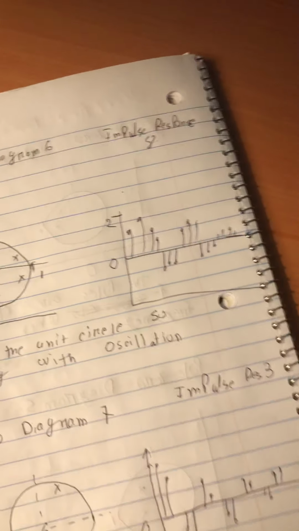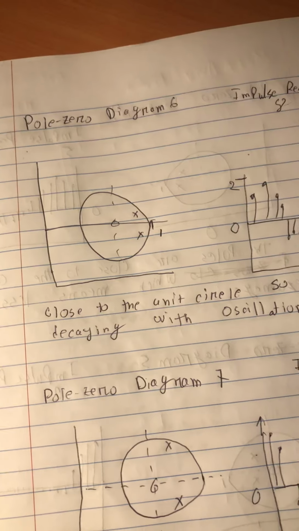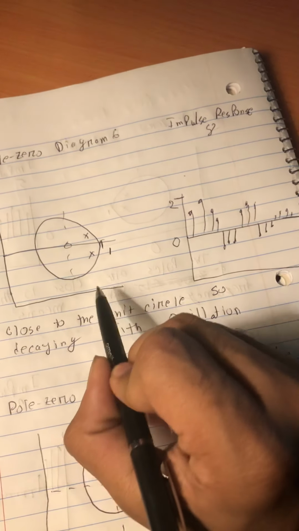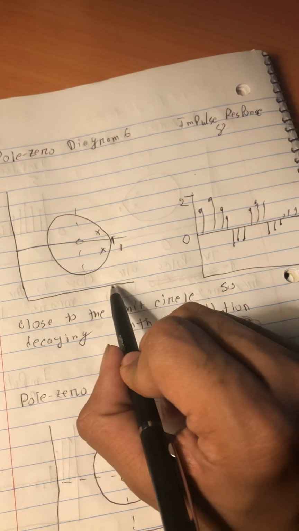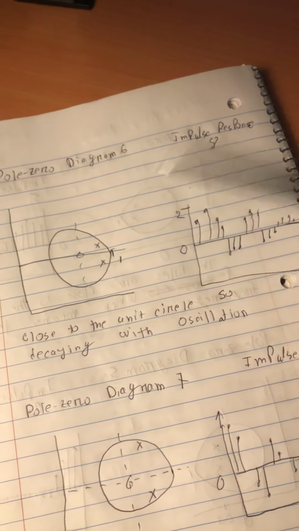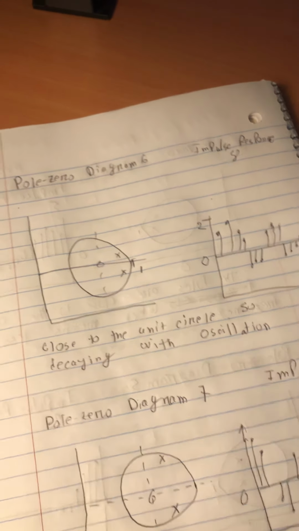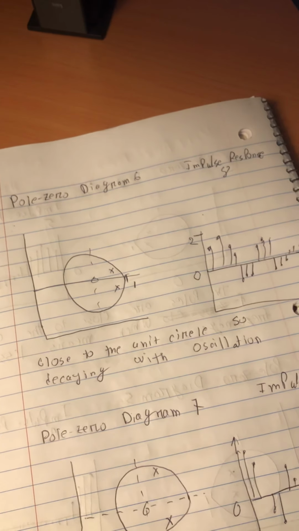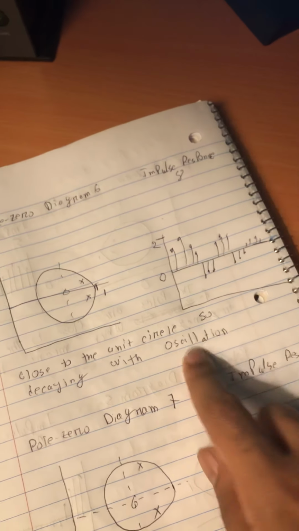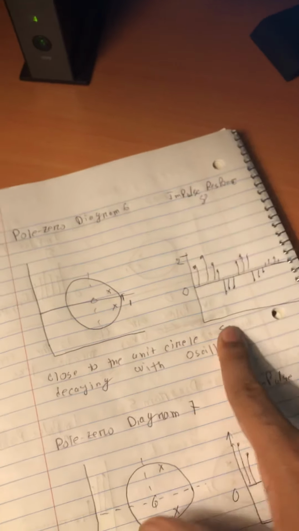The pole and zero diagram number 6 is very similar to number 4. It just has a smaller number for its poles. They look very similar. It's hard to tell from the pictures, but on the given problem sheet, they have a lesser pole number than number 4. So we can say they're close to the unit circle, so it's decaying, but with oscillation, which means it's going to be impulse response number 8.